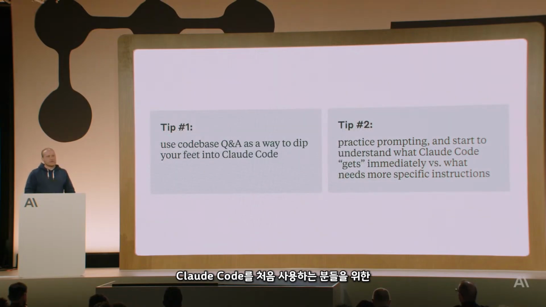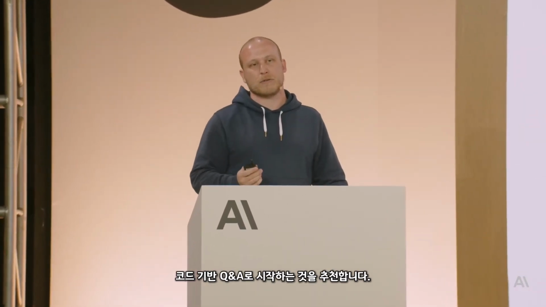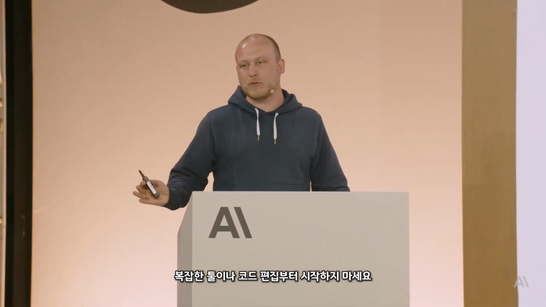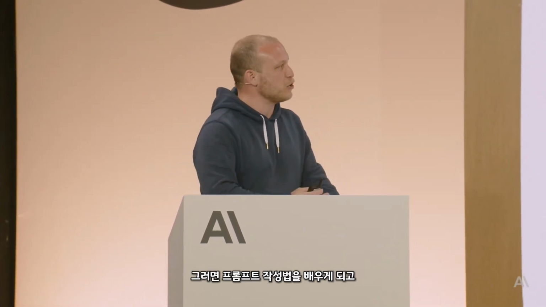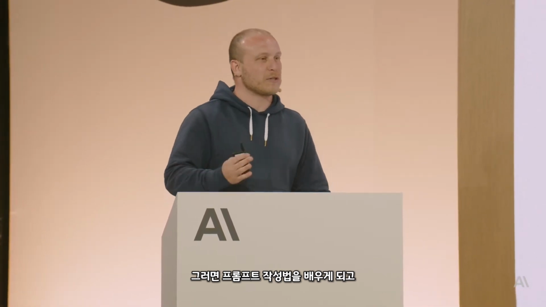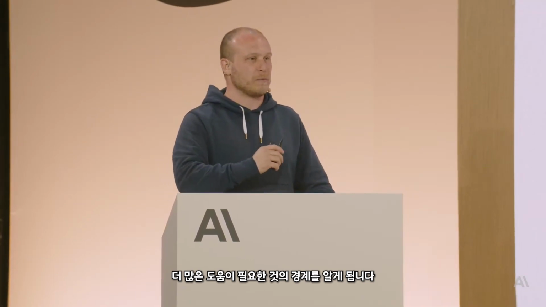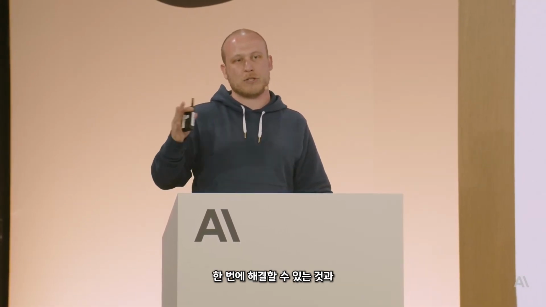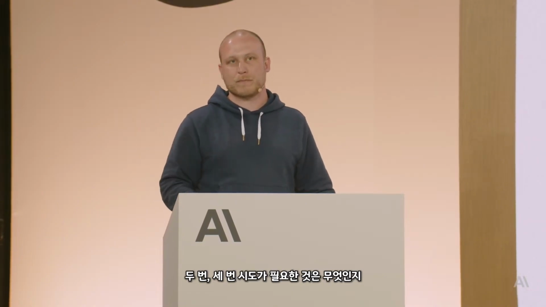For people that have not used Claude Code before, if you're just showing it to someone for the first time, onboarding your team, the thing we definitely recommend is start with Codebase Q&A. Don't start by using fancy tools. Don't start by editing code. Just start by asking questions about the codebase. And that'll teach people how to prompt. And it'll start teaching them this boundary of, what can Claude Code do? What is it capable of? Versus what do you need to hold its hand with a little bit more? What can be one-shotted? What can be two-shotted, three-shotted? What do you need to use interactive mode for in a REPL?